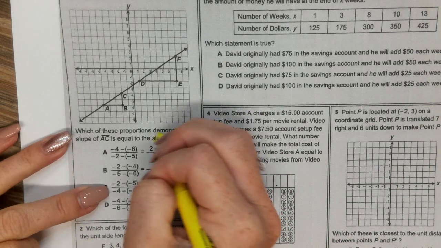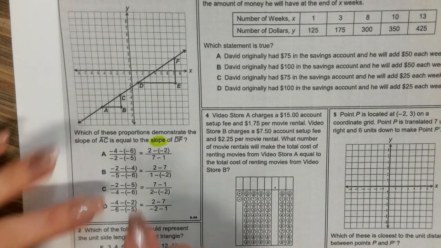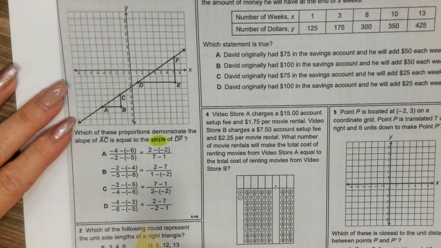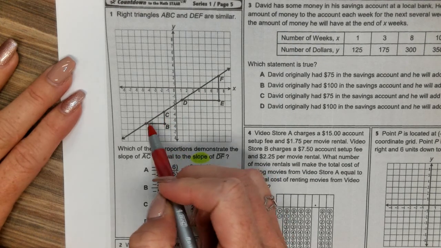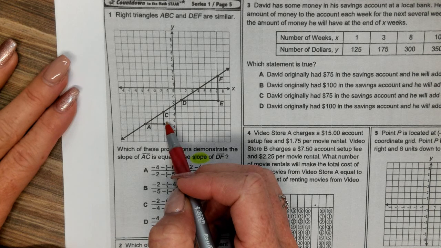Slope. They tried to throw you off with the word proportion, but they really only care about the slope. So on the STAR test, I would want you to take your Expo marker and highlight or circle the word slope. When you see that, you know you have to find the slope. Now, you could use stat and find the slope, yes?